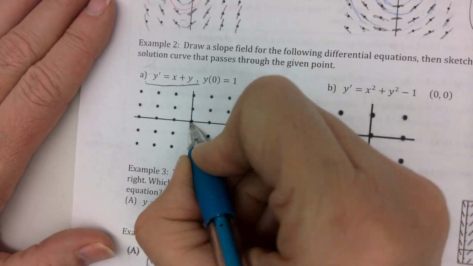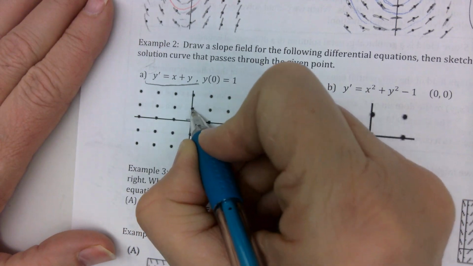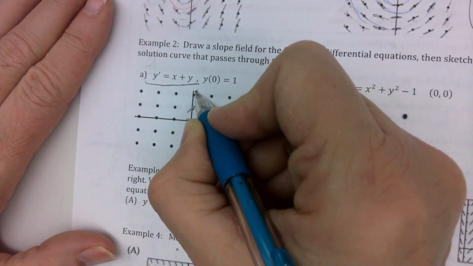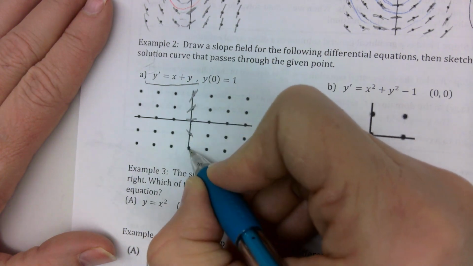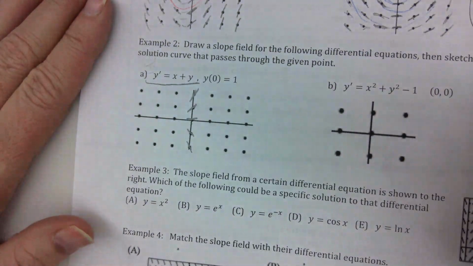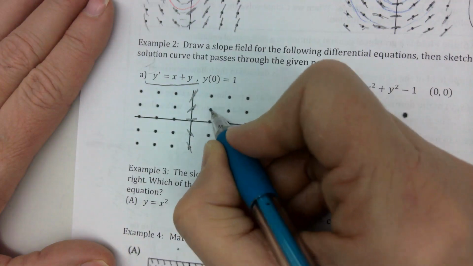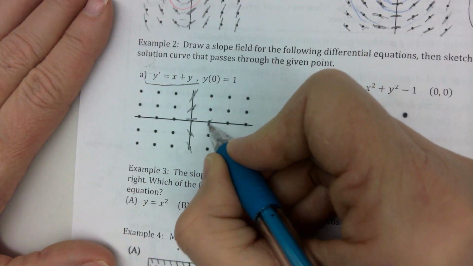0 plus 0. 0 plus 1. 0 plus 2. 0 plus negative 1. 0 plus negative 2. It's not horrible. 1 plus 1, 2.